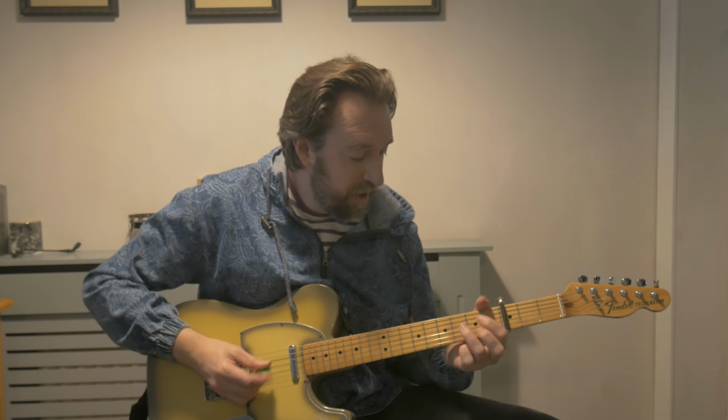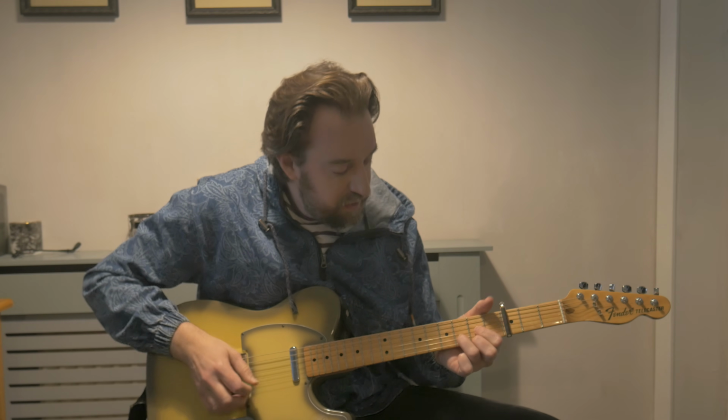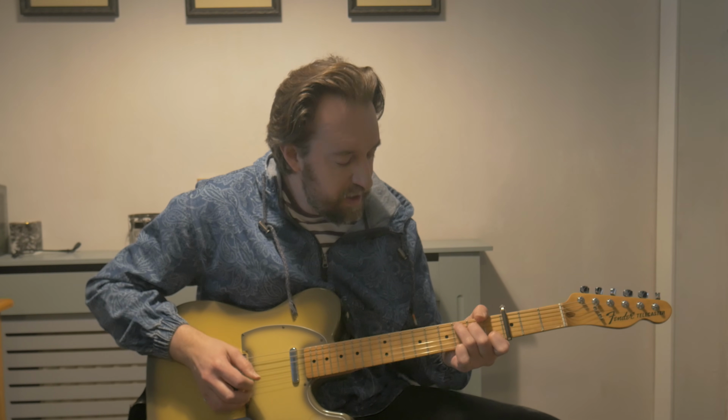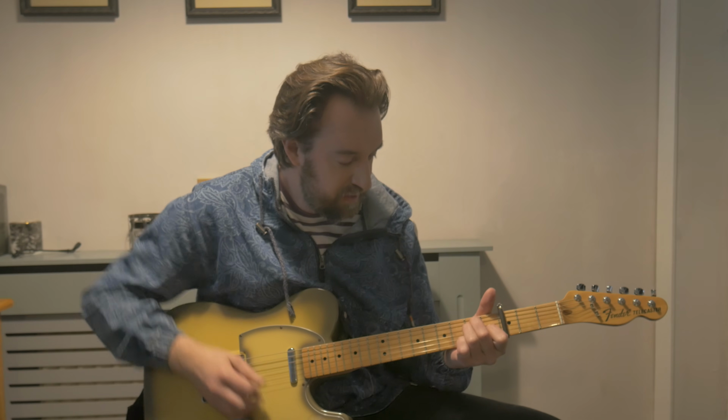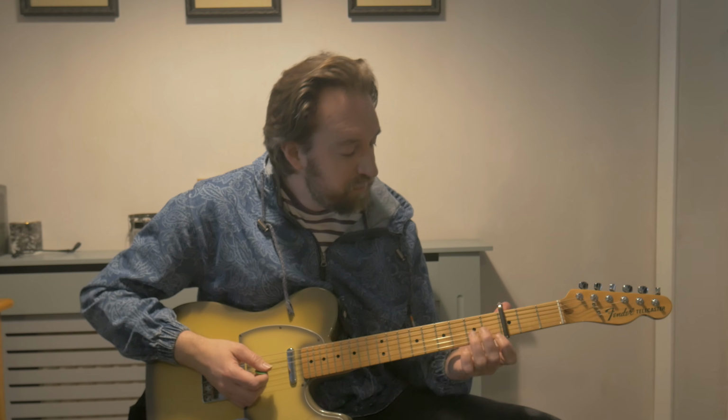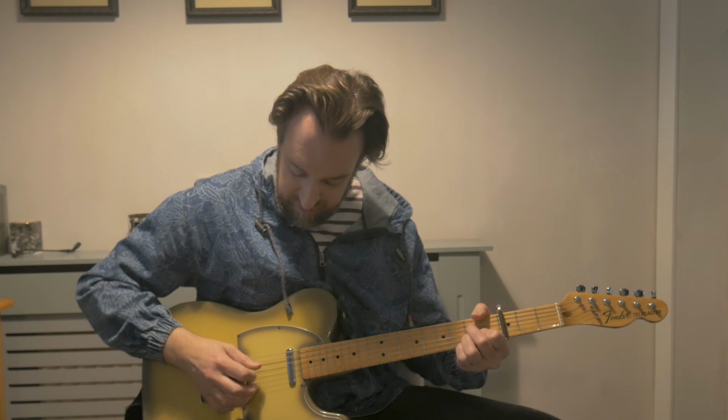And within these chord changes, we have another chromatic ascent to bring us back home. We have the A in the F chord, the B flat in the E flat chord, the B in the G chord, and then the C in the C chord.